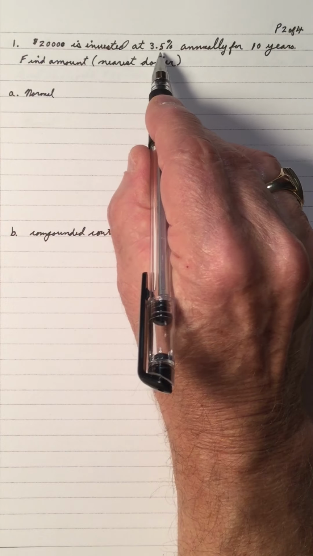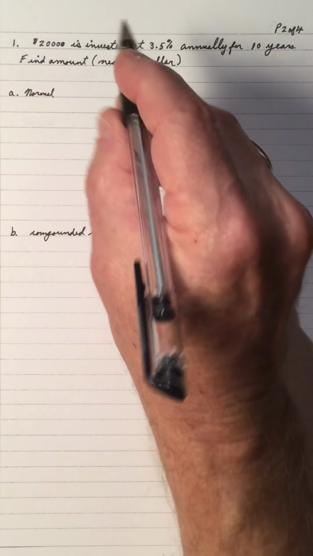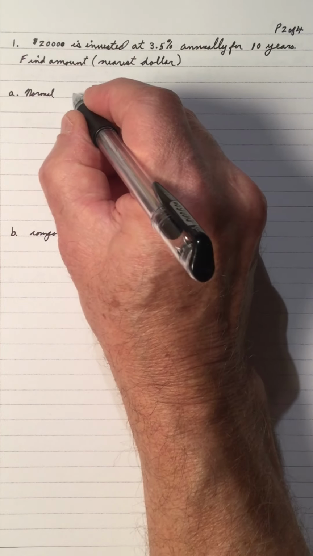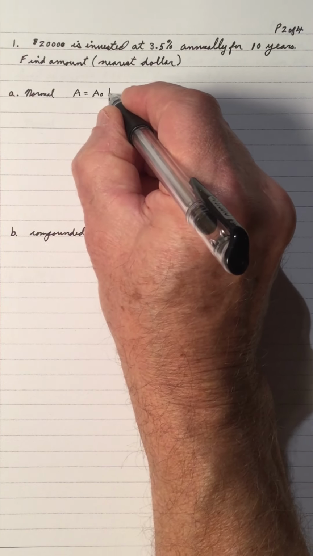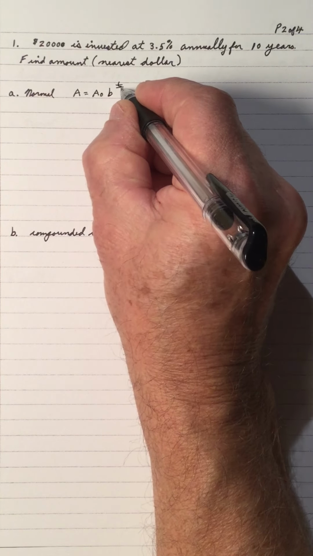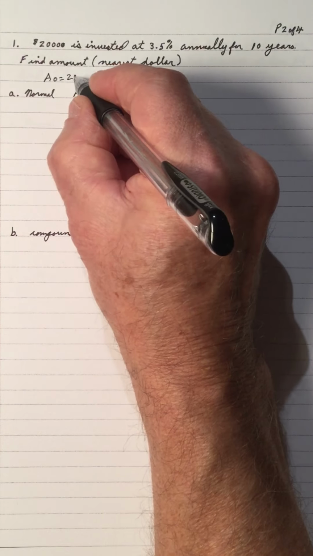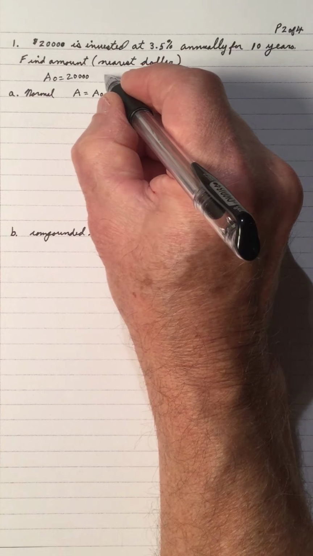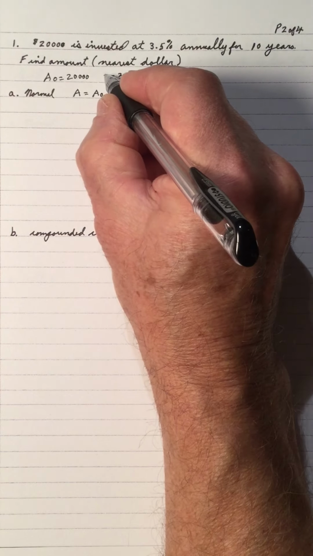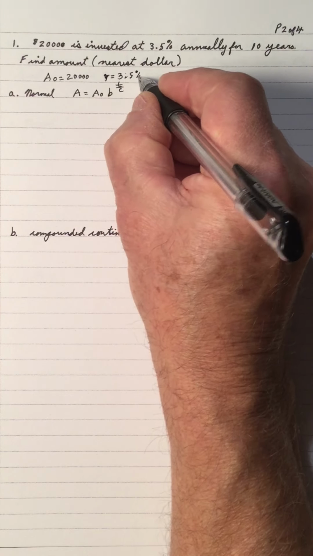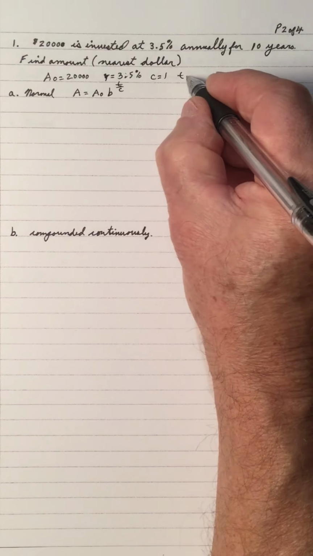$20,000 is invested at 3.5% annually for 10 years. Find the amount to the nearest dollar. So the formula is A equals A0 times B to the T over C. A0 is the initial amount, which is $20,000, and the rate R is 3.5%, and annually C is 1, and the time is 10 years.